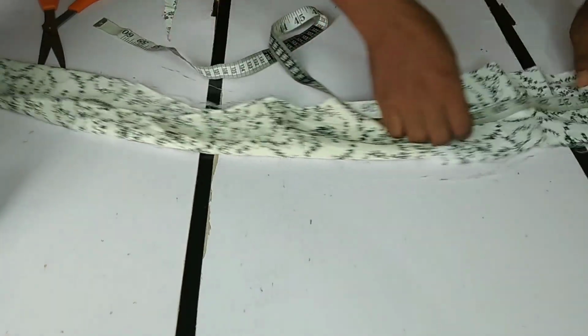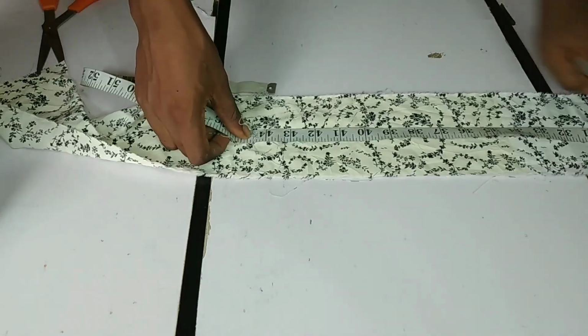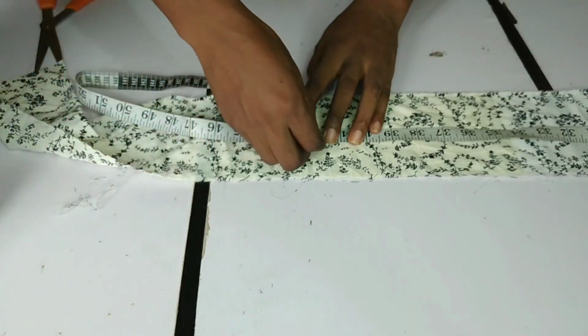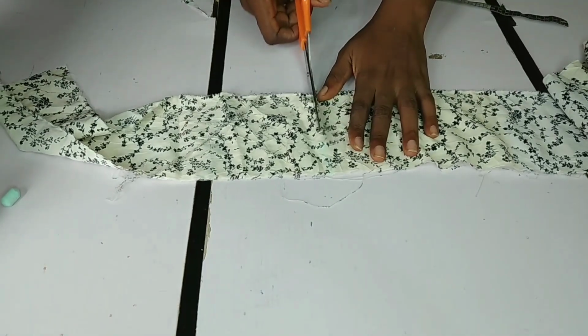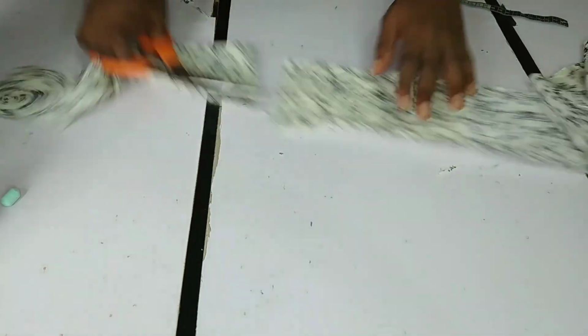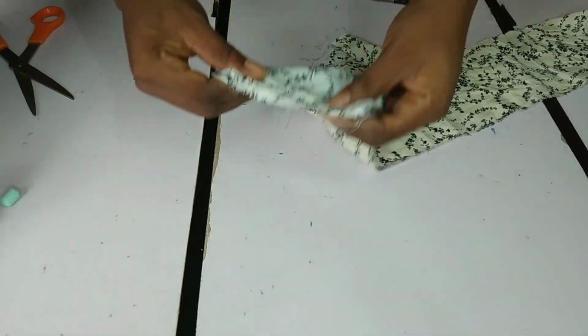Remember, our round waist is 41 inches, so I'm going to measure 42 inches. This is 42 inches. So remember, I'm still going to join here.